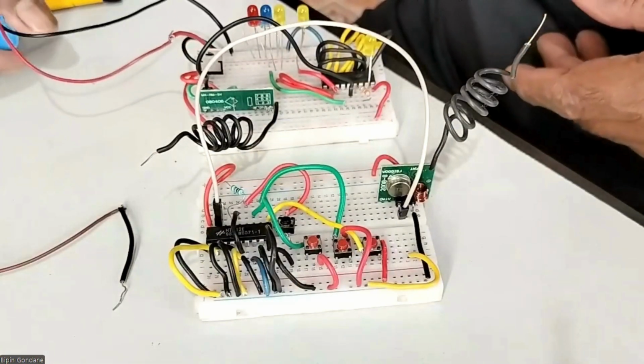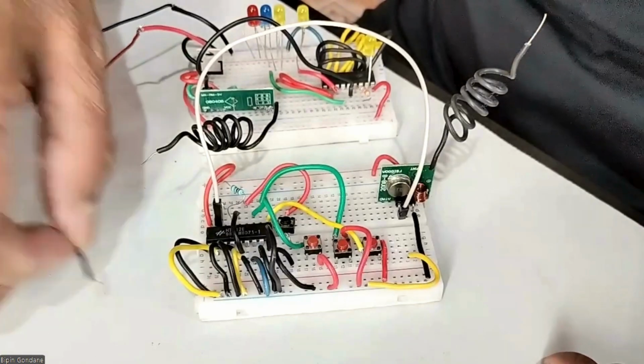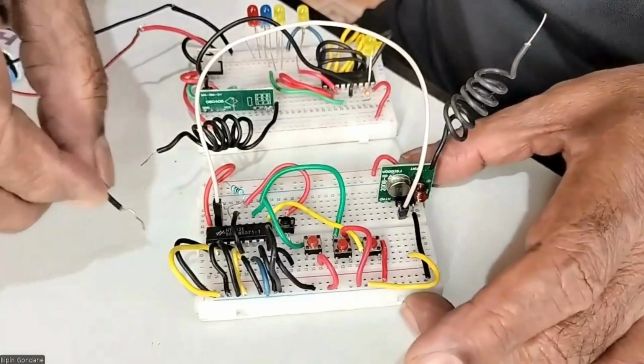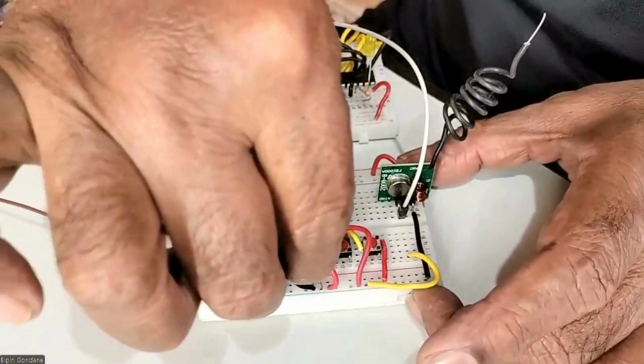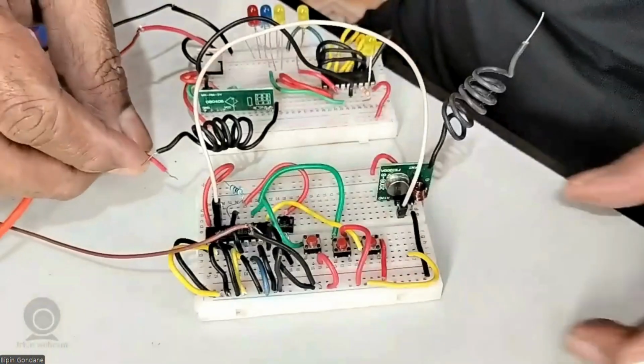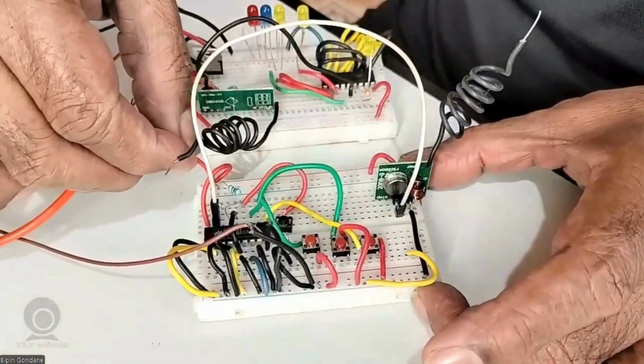Okay. I have given connection to one side, that is the receiver side, and this is the transmitter side. What I will do is I will give connection through my power supply. I have a power supply here that is directly a 5 volt power supply. I will give the 5 volt power supply from there itself.